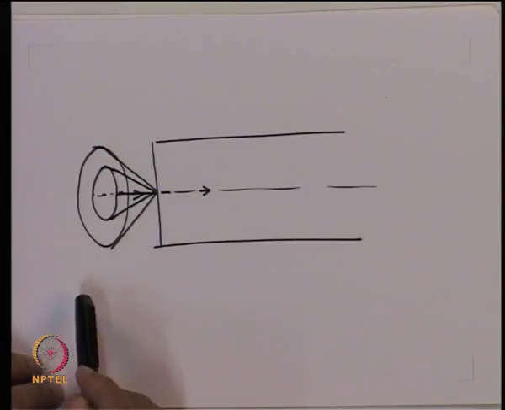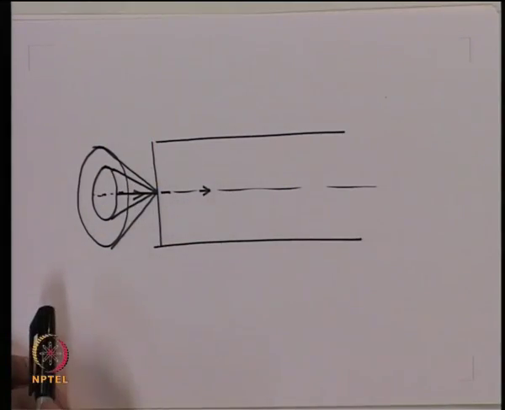So, for every value of theta, you have a unique intensity pattern created inside the optical fiber. And this unique intensity pattern essentially is what is called the mode of the optical fiber. And as the angle increases higher and higher, we say that the order of the mode increases.